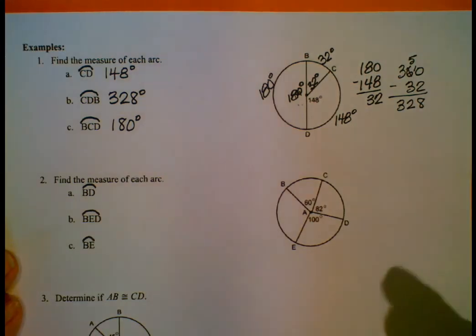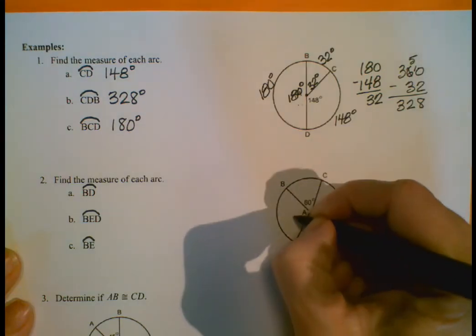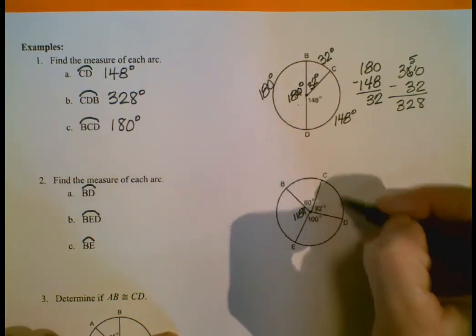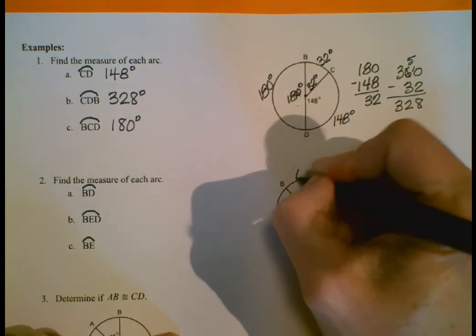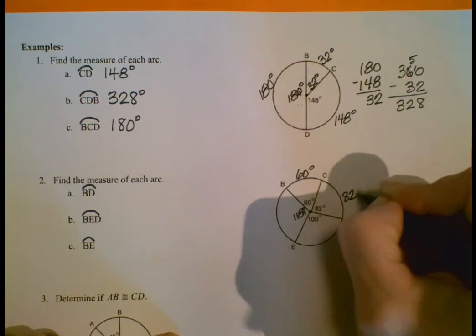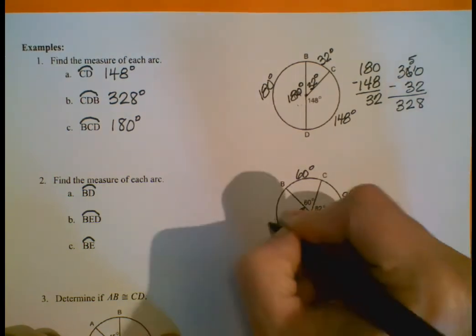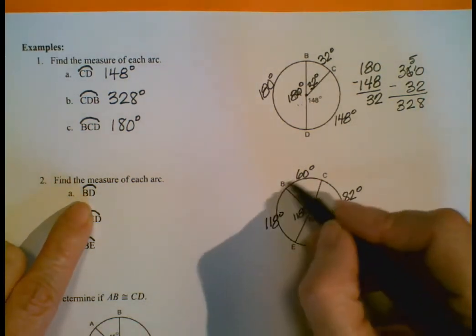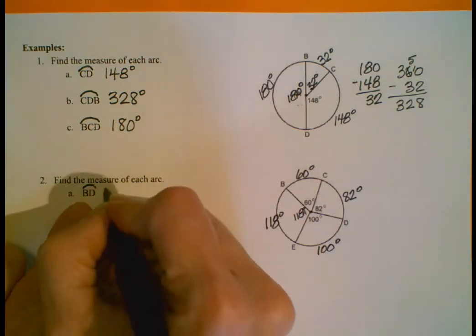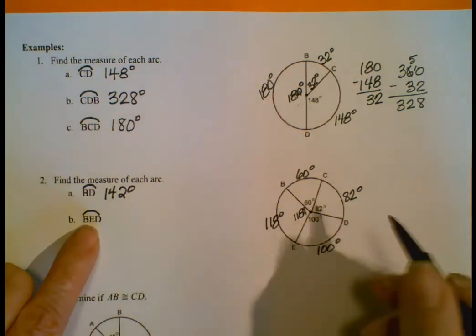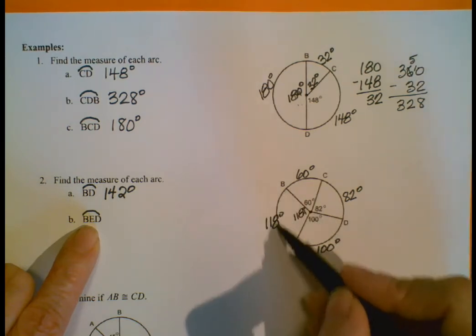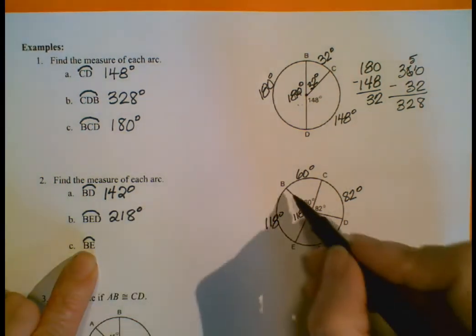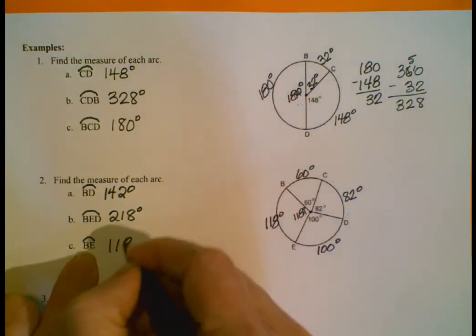Okay, assuming that you've taken the time to do that, the missing angle that we should have here is 118 degrees, which means each of these arcs has a measure equal to its central angle. So this one's a 60-degree arc, this one 82 degrees, 100 here, and 118 there. The measure of arc BD, adding these two arcs together, is 142 degrees. For BED, going in this direction, gives us a total of 218 degrees. And from B to E, simply 118 degrees.